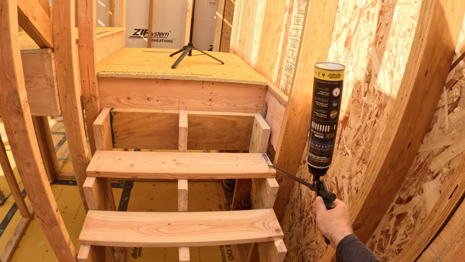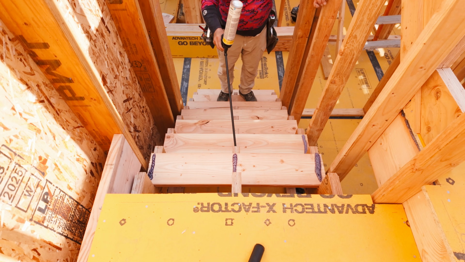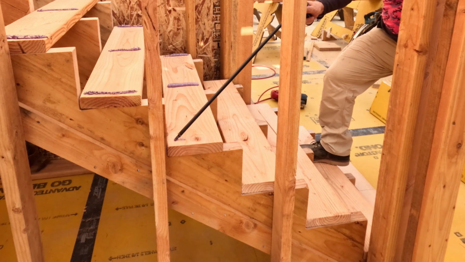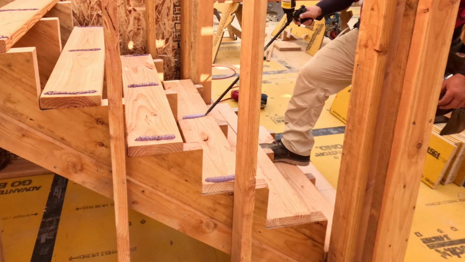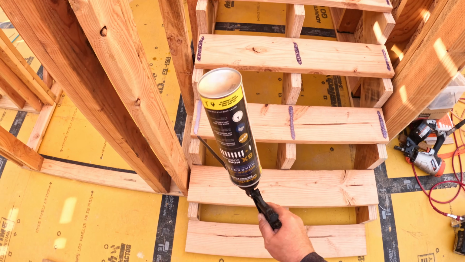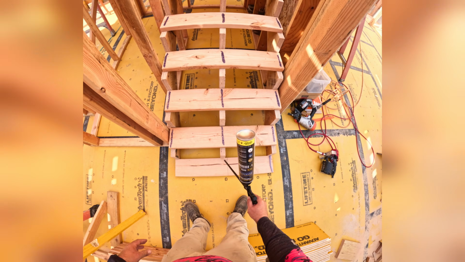Pro tip, don't glue the stringer, glue the riser. This is Advantex subfloor adhesive, polyurethane foam to gel. It is stronger than your mother's love for you, but not stronger than my mother's love for me. Notice that those are PWT LVLs for the stair stringers. They are not going to crack, warp, or twist on me like 2x12s can.